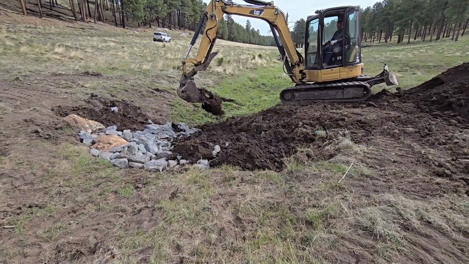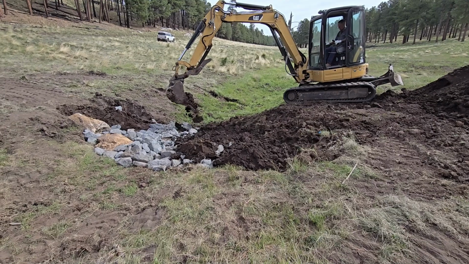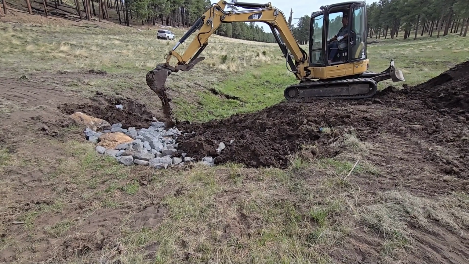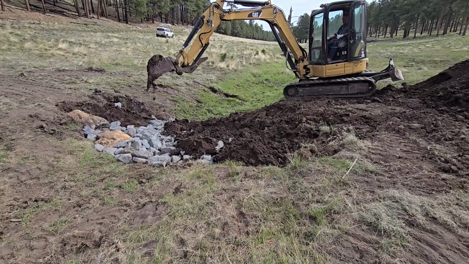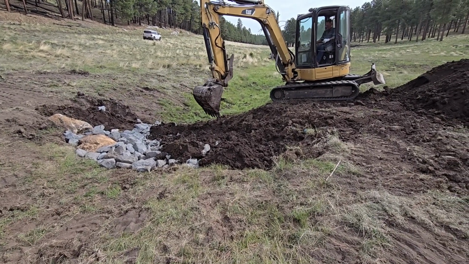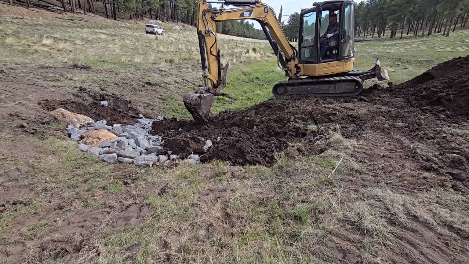Don spreads soil over and between the rocks. The soil is pushed into the ground to fill voids between the rocks. The soil was also placed over the rocks so plants would grow and so that water would flow over the top of the rocks instead of leaking down into the trench.